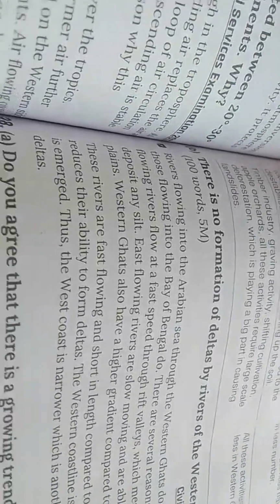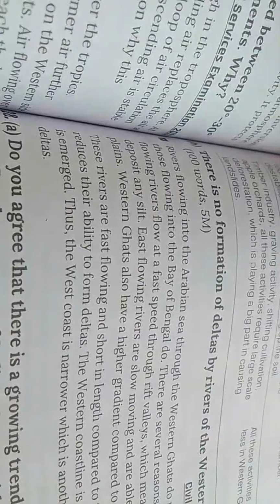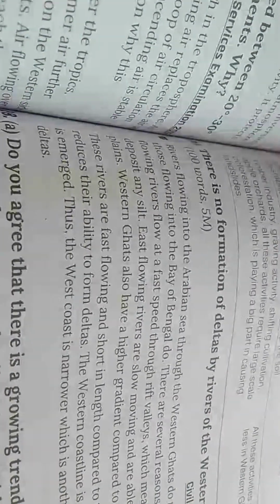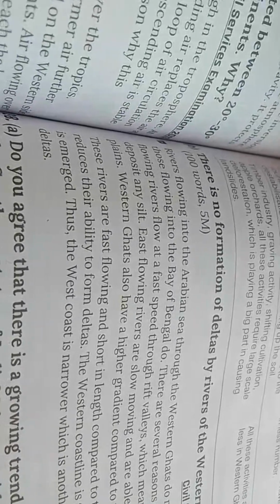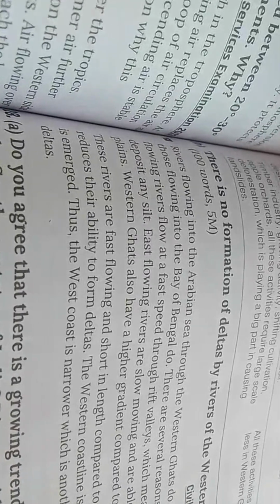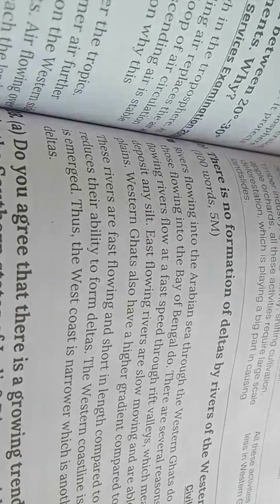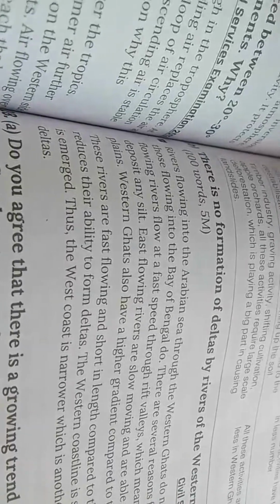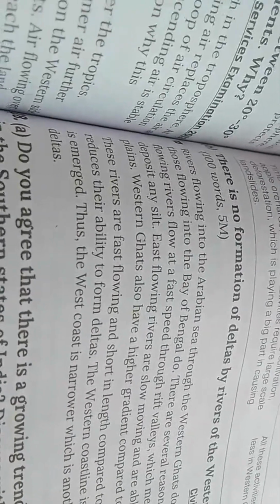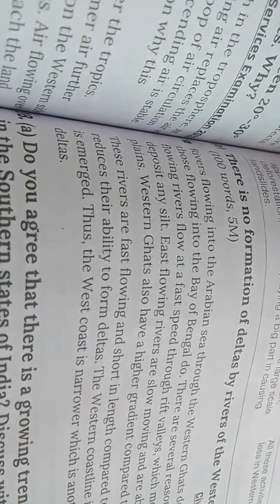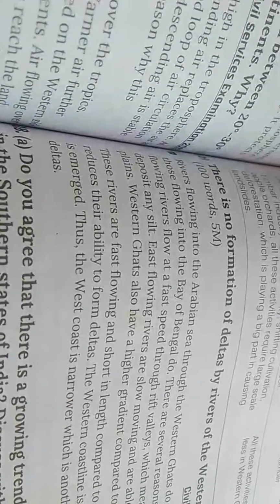These rivers are fast flowing and short in length compared to east flowing rivers. This reduces their ability to form a delta. The western coastline is submerged, while the eastern one is emerged. The west coast is narrower, which is another reason for its inability to form a delta, while the eastern coast is broader.